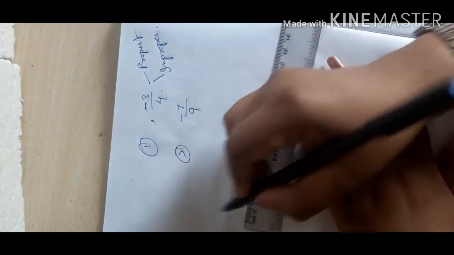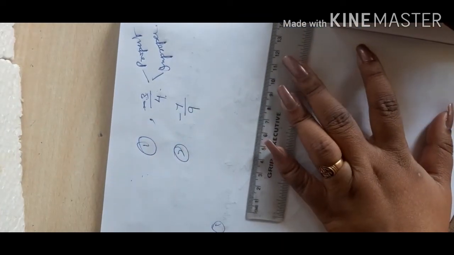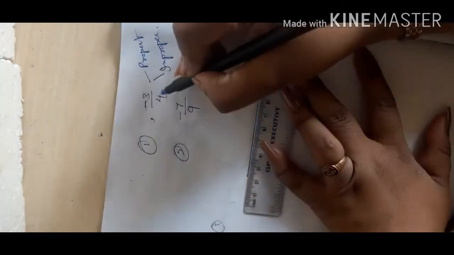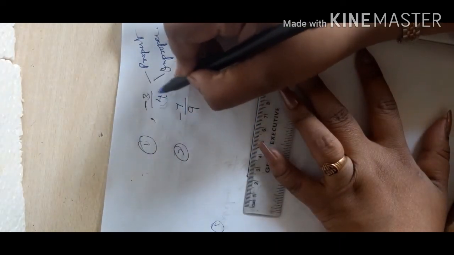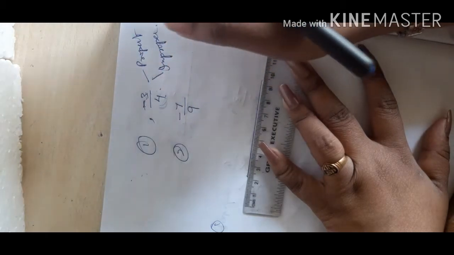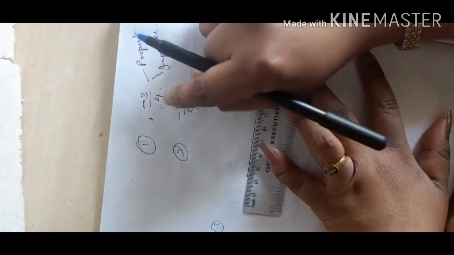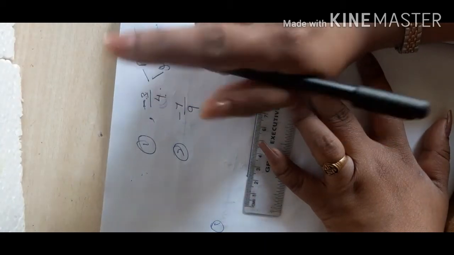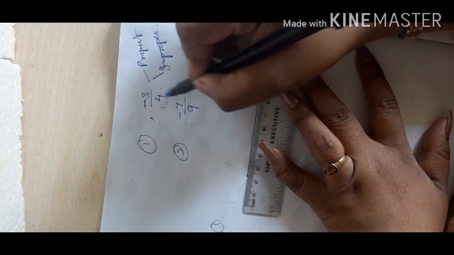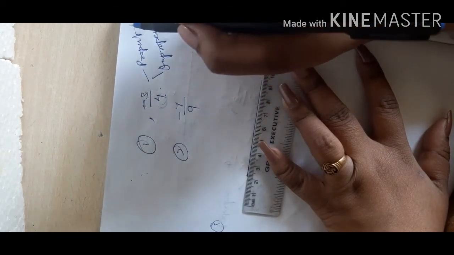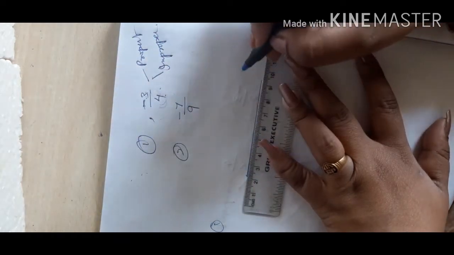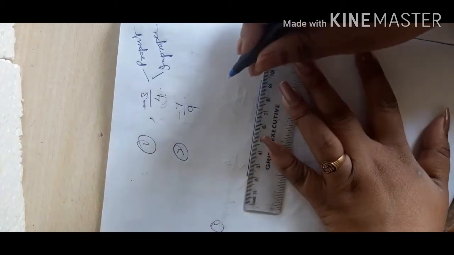Let's discuss the first one. I'm drawing a small number line over here. Next, what is the denominator here? Depending on the denominator only, you need to divide a unit into that many parts. Because the denominator is 4, you need to divide each unit into 4 parts. Listen to me very carefully. Because it is a proper fraction, it exists between 0 and 1. Because it is minus, it exists between 0 and minus 1. So because 4 is there, I am drawing 5 points.